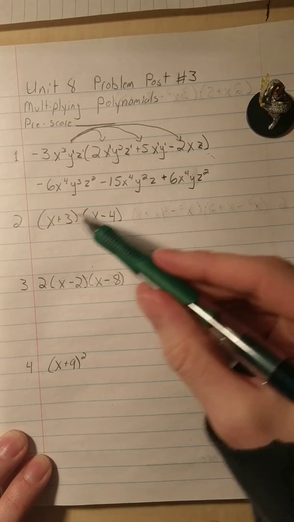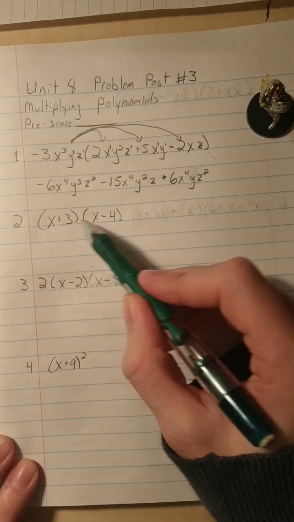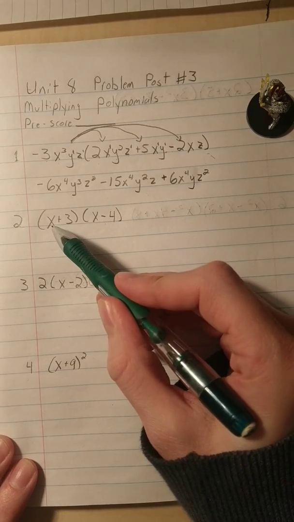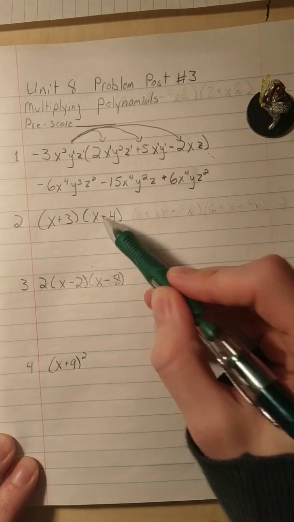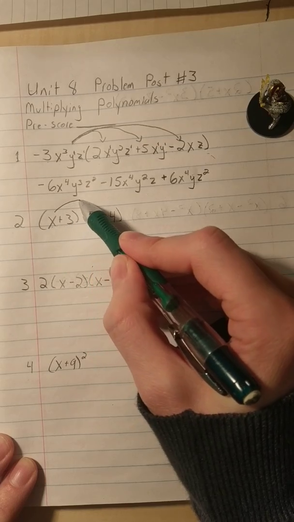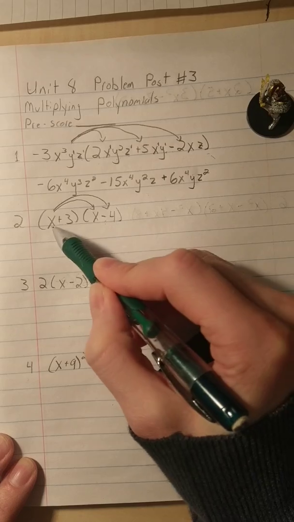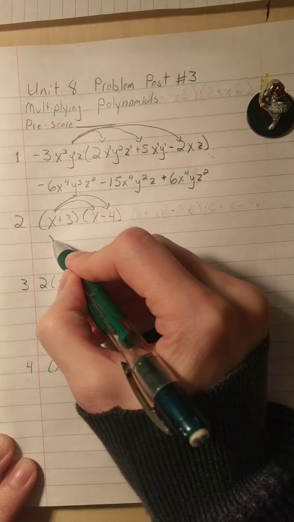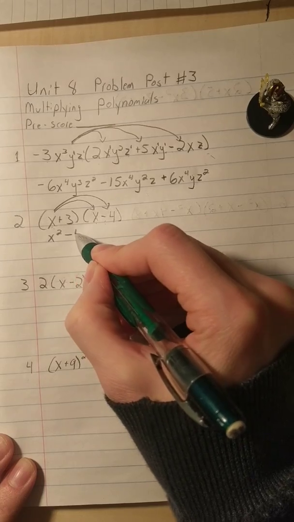All right, number 2, we have a binomial times a binomial. When I'm multiplying 2 polynomials together, I'm going to make sure I multiply everything in the first group of parentheses by everything in the second group of parentheses. So I'll start out with this first term in the first group of parentheses, the x, and I'm going to multiply it by everything in the second group of parentheses. X times x is x squared. X times negative 4, negative 4x.